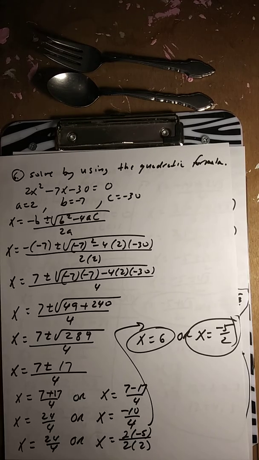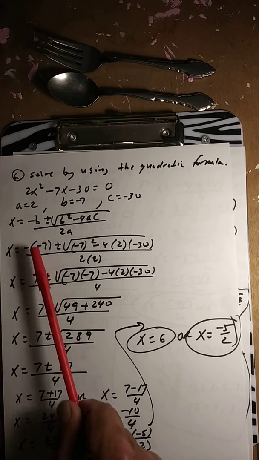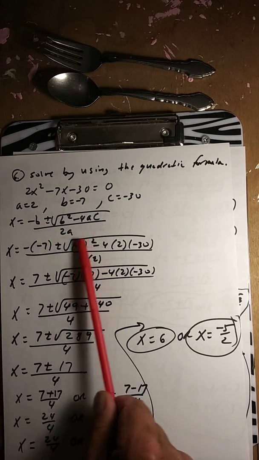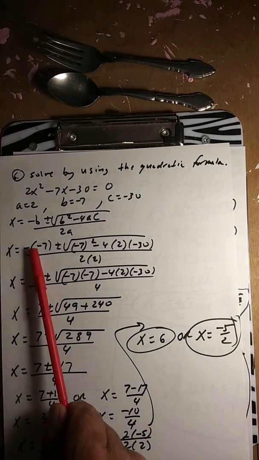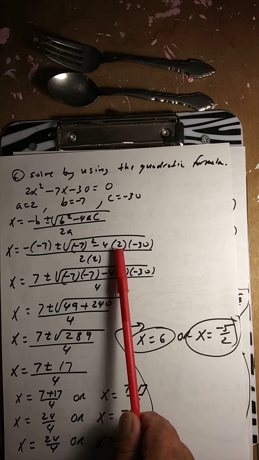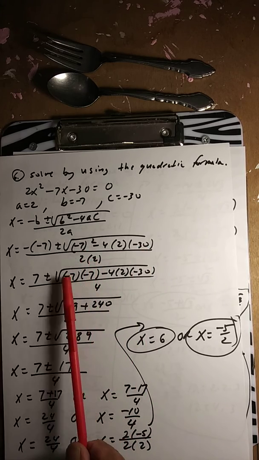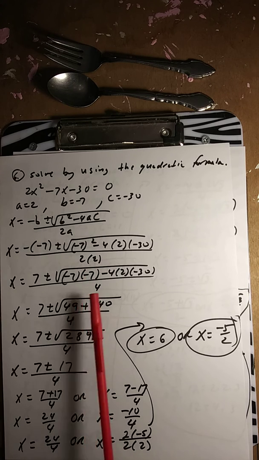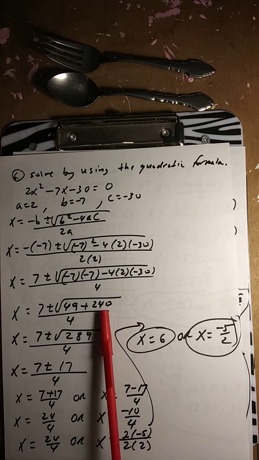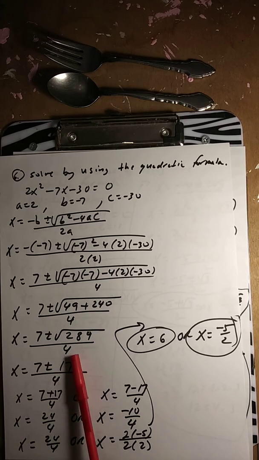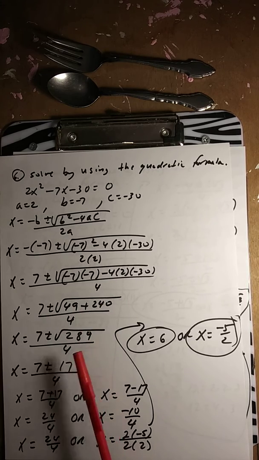Alright. Now solve by using the quadratic formula. So first thing you have to do is put a, b, c, the coefficients. So here's the formula. Put the numbers in there. Negative of negative 7, negative 7 squared, minus 4 times 2 times negative 30, over 2 times 2. Negative 7 squared means negative 7 times negative 7 is 49. Negative times positive negative, so minus negative 240 is going to be positive 240. This is going to be a 289. So now the square root of 289, do use your calculator, is 17.